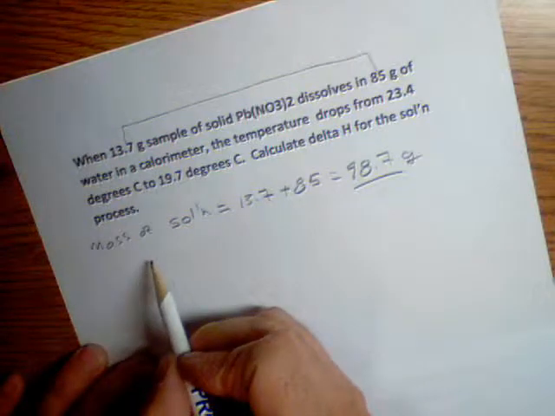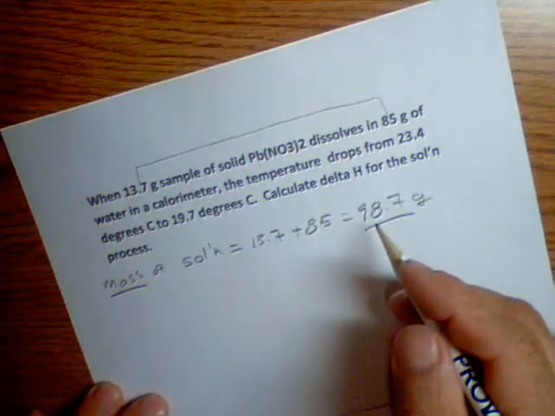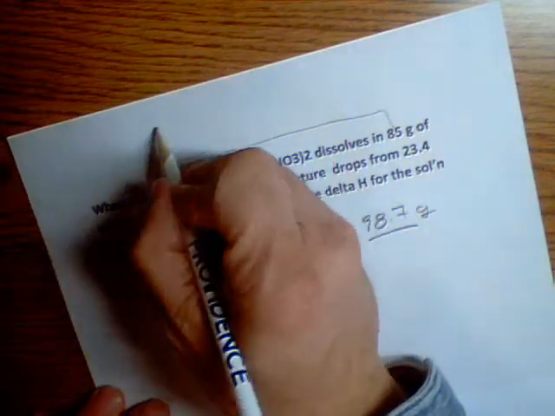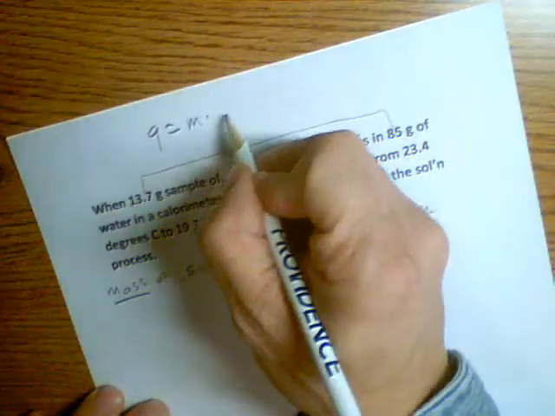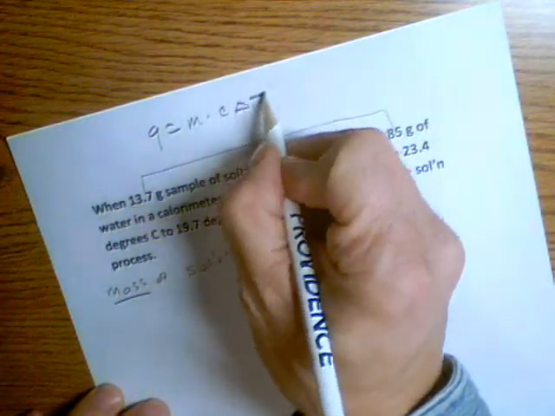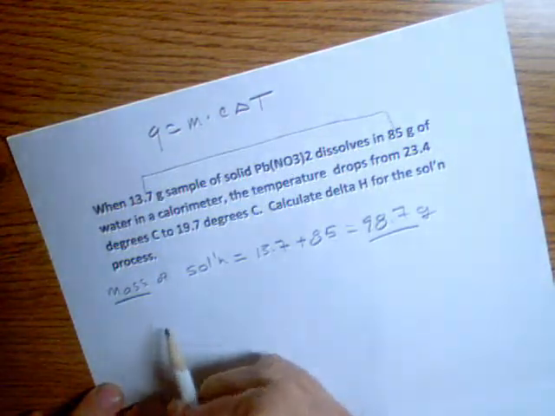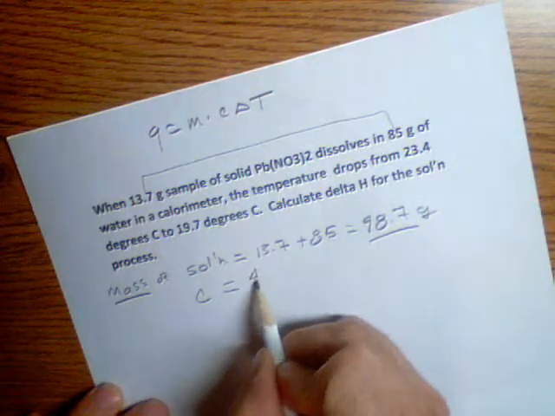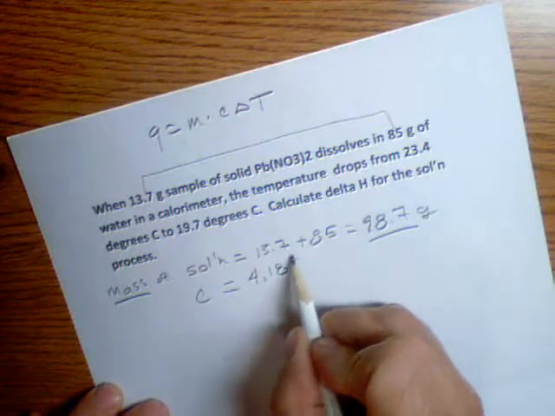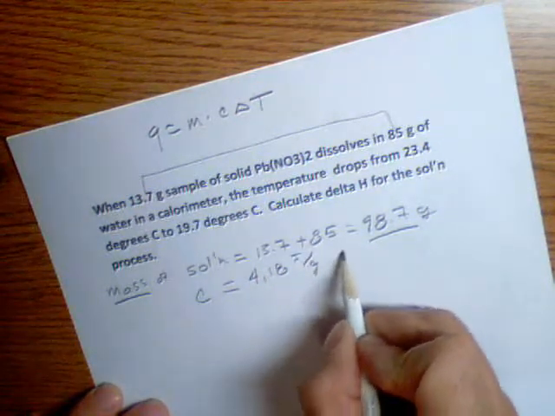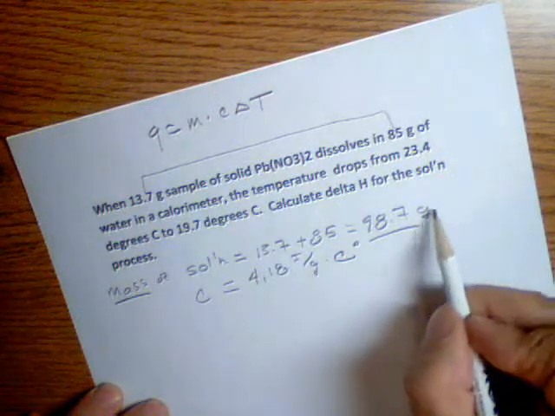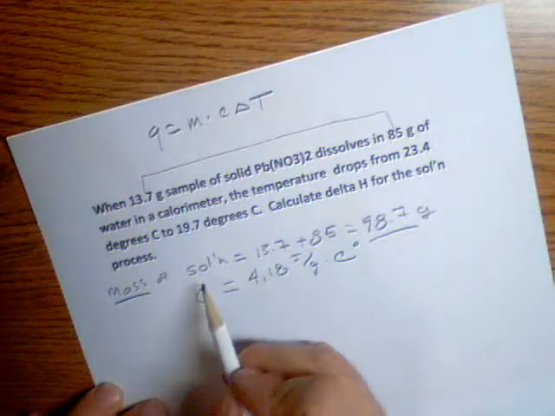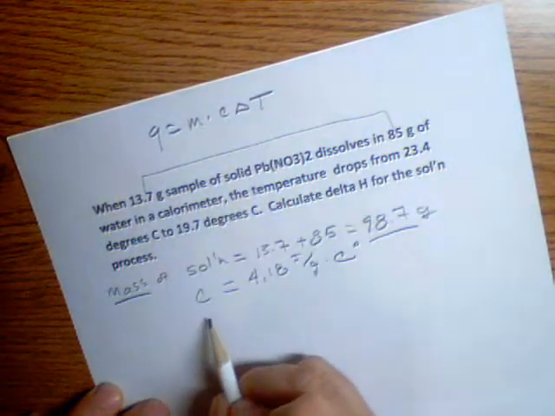All right, so now that we have mass, what else do we need for our equation? Q equals m c delta T. What else do we need for it? Well, we need C. The C value for water is 4.18, and those are joules per gram degrees Celsius, and these are grams. Then what else do we need? We need change in temperature, don't we?